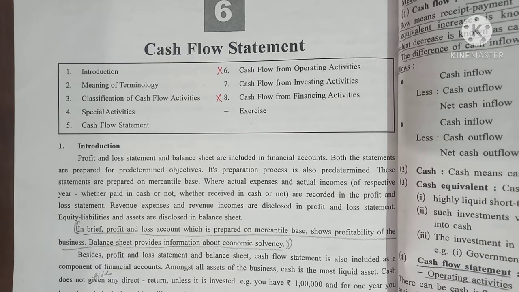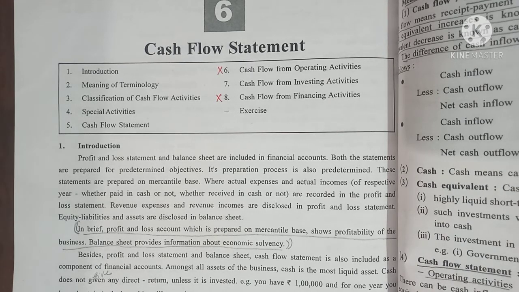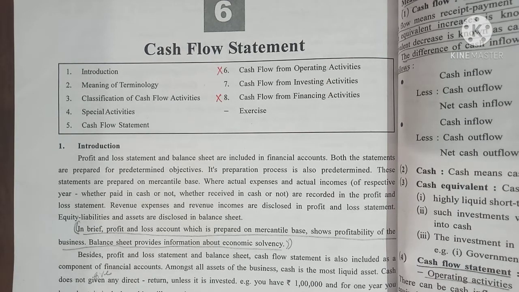From the trading account you got the gross profit or gross loss, and that you transfer to the next step, the profit and loss account, and from there you got the net profit or net loss. But however much net profit you got, that does not mean that much cash you got, and if you get a net loss, that does not mean that much cash has gone.